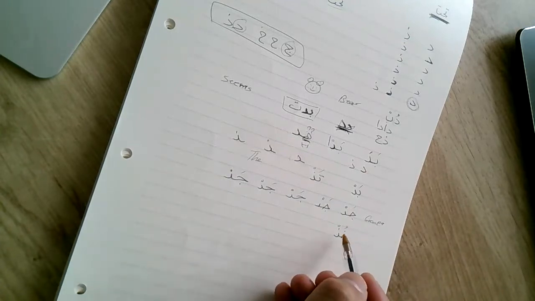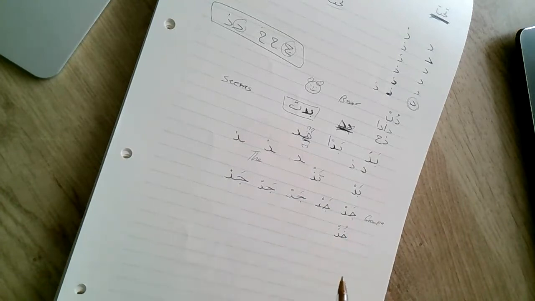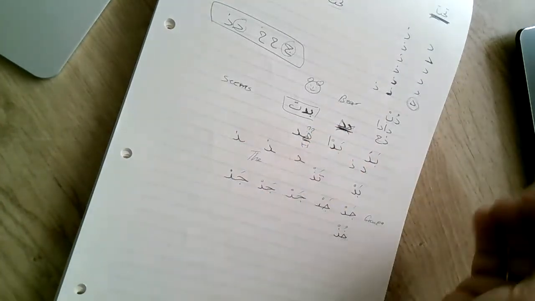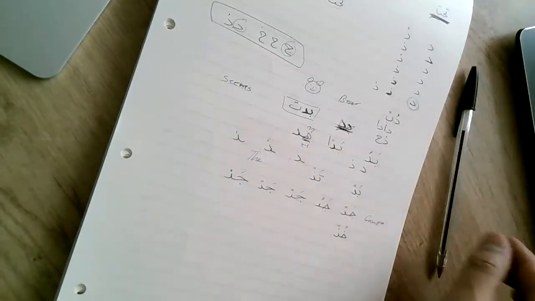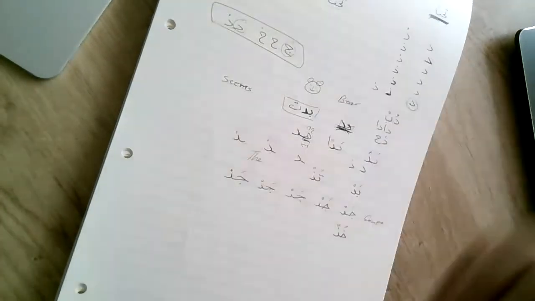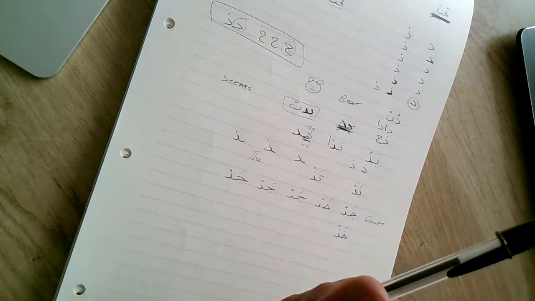Say Khudh. Kha, Dhal. And this is an order. I'm telling you, take. To take is an order. Then I will take. I'm giving you. You will just listen to this order and you will take it. So, Khudh.